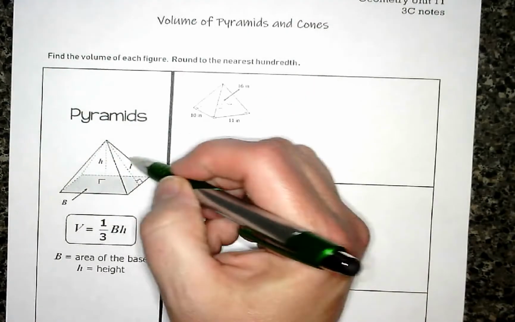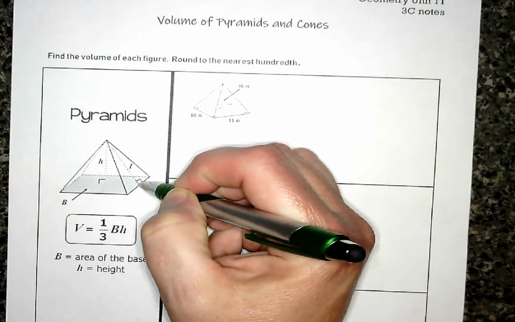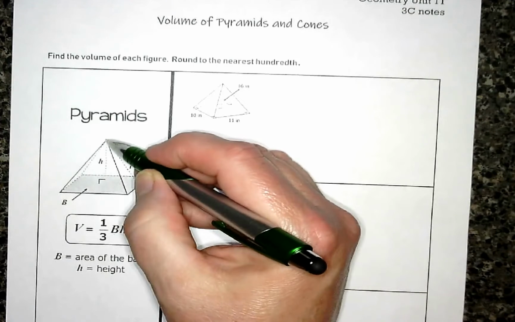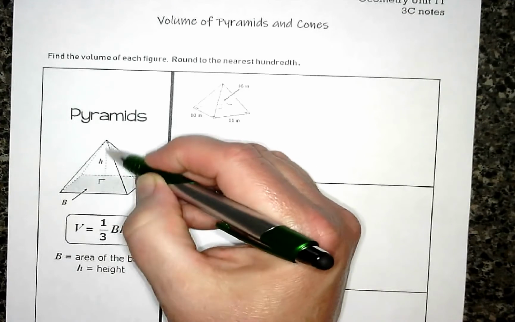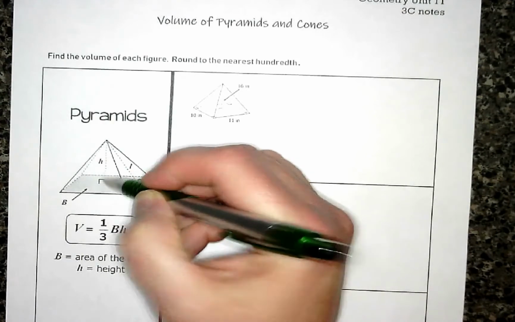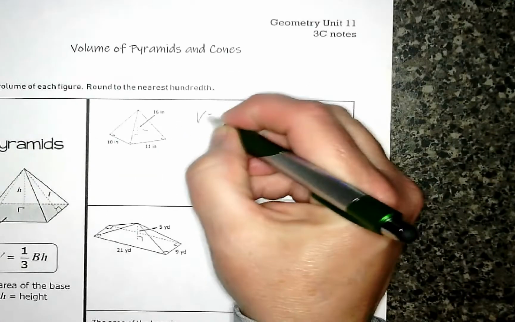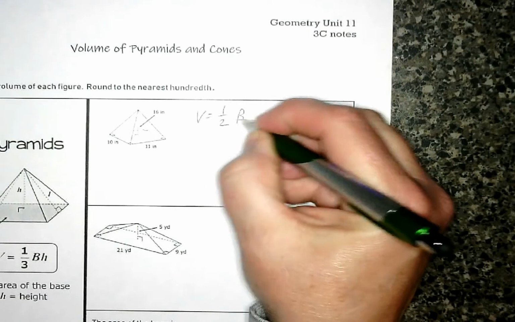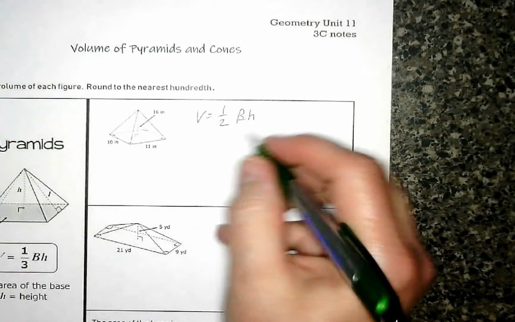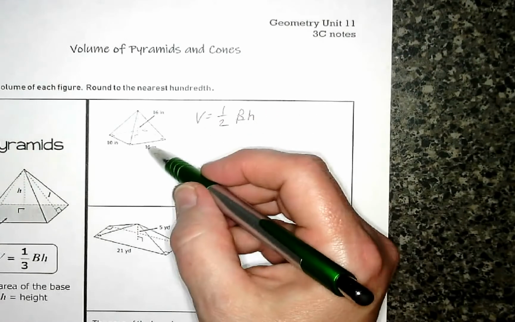All right, so capital B is the area of the base. H is the height. Okay, not the slant height. We use that for surface area. For pyramid volume, the height is straight down. How tall is that? So volume is 1/3 capital B times H. The only thing you have to do is watch what kind of base you have.